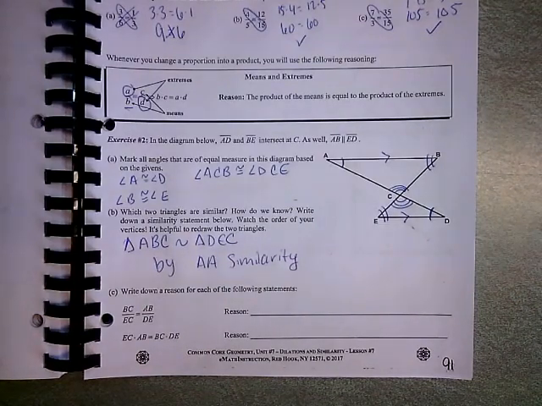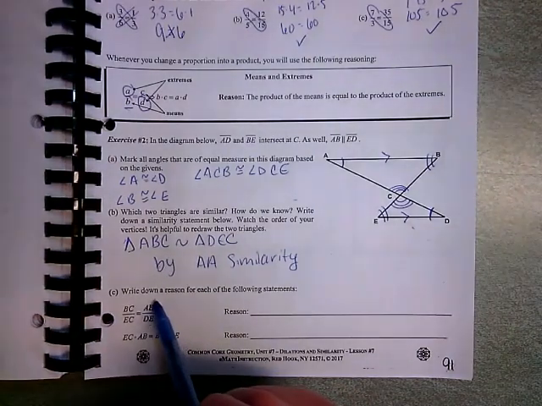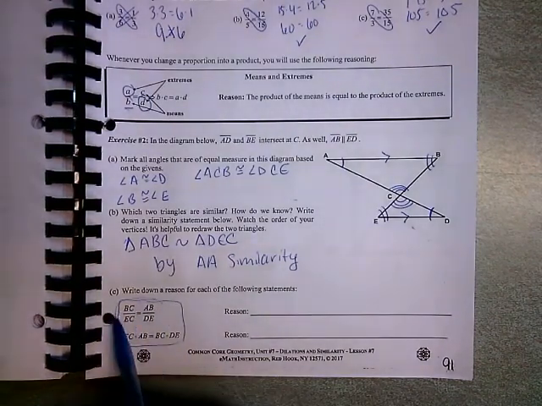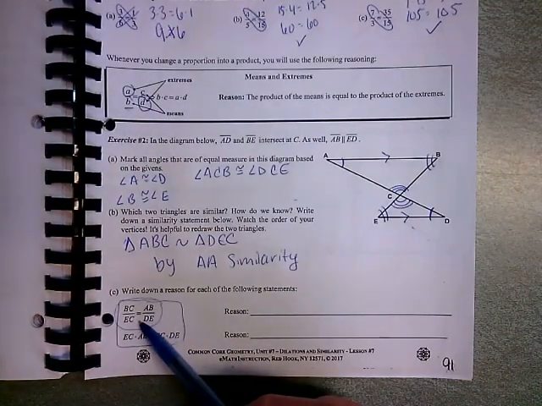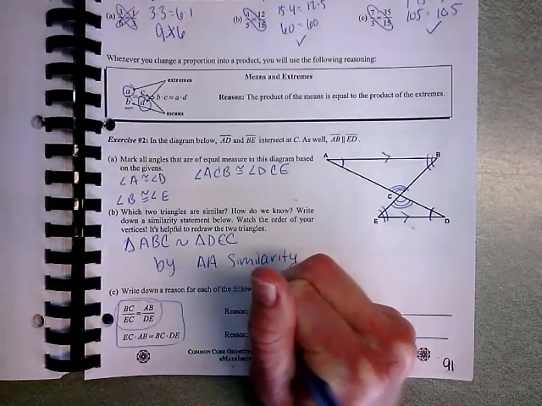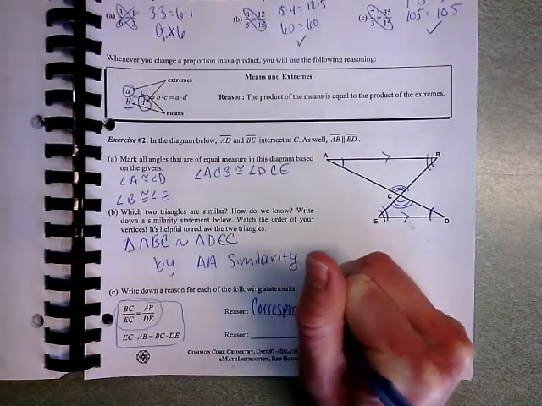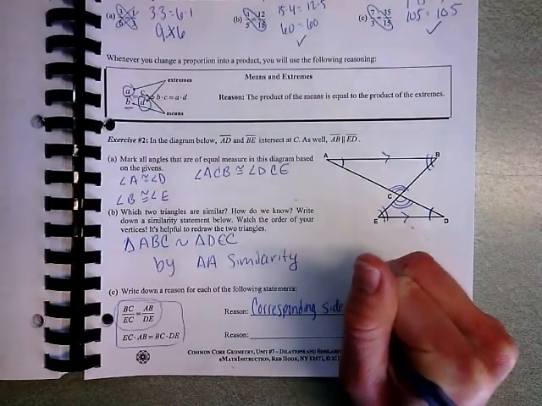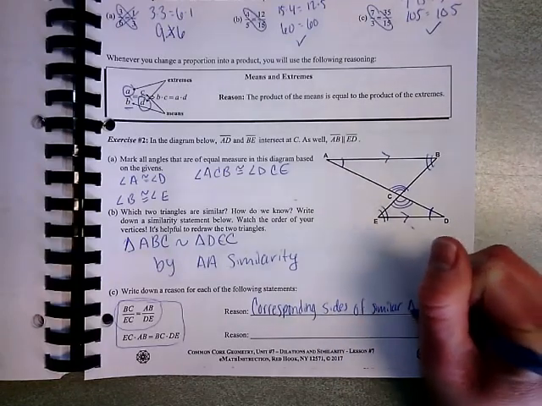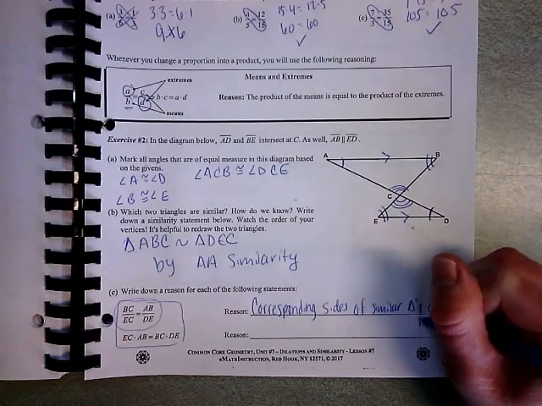Okay, so for C, write down a reason for each of the following statements. Now, when we do similarity proofs, sometimes you're going to see proofs that involve this situation. They don't mean anything crazy. Whenever you see a ratio like BC over EC is equal to AB over DE, the reason is corresponding sides of similar triangles are proportional.